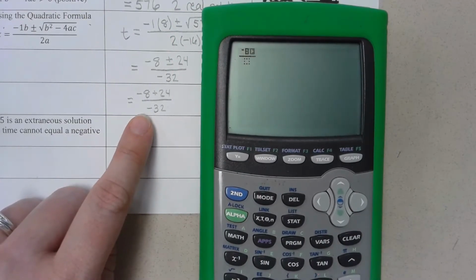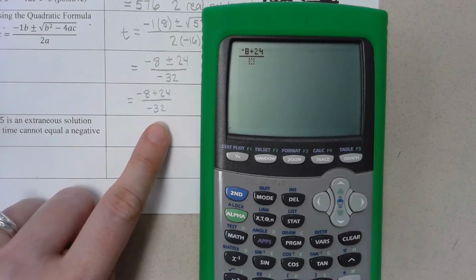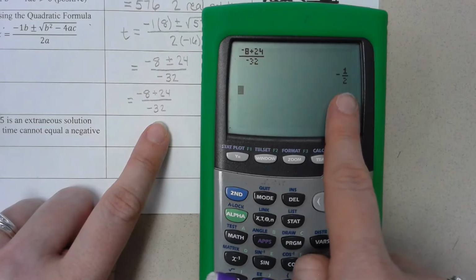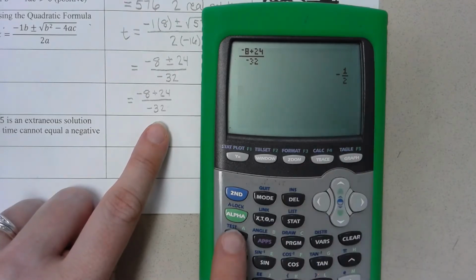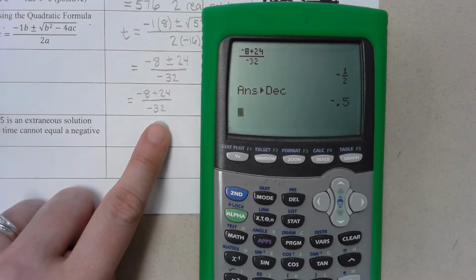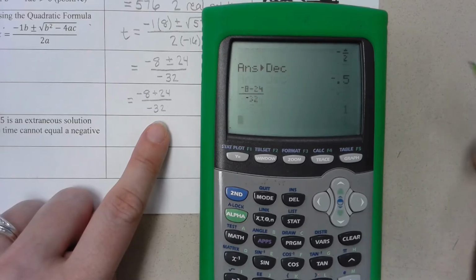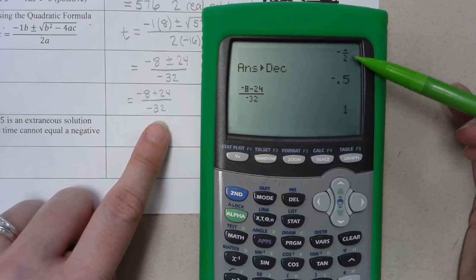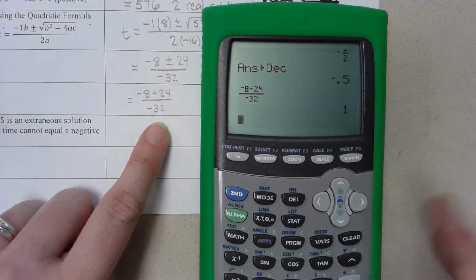So alpha y equals, let's type this in. We have negative 8 plus 24. Don't forget your denominator of dividing by negative 32. So one of our solutions is negative 1/2, or if you prefer, you can hit math, which is under the green alpha key, and let it give you the decimal, either one, fraction or decimal. We also need to do, again, alpha y equals negative 8 minus 24, and again, don't forget your denominator, divide by negative 32. So our two solutions are either negative 1/2 and 1, or you can do the decimal.